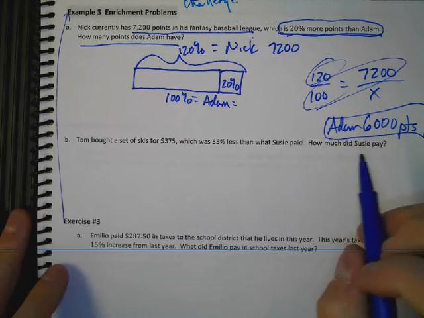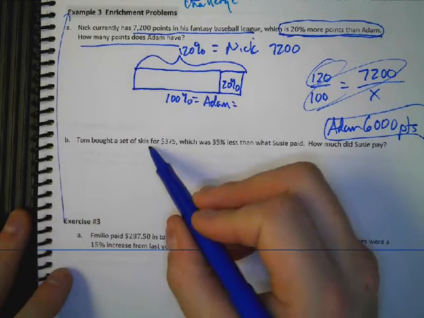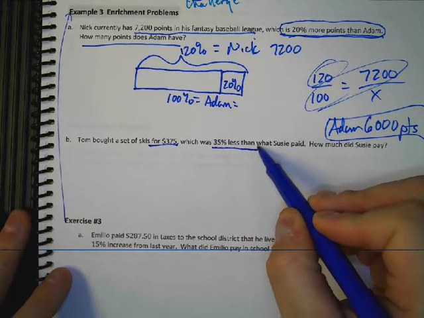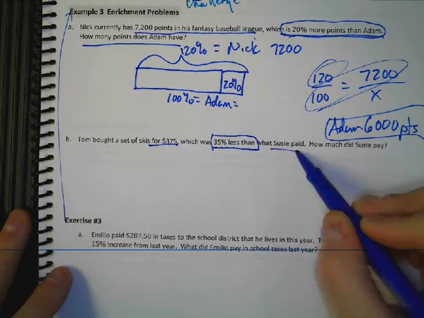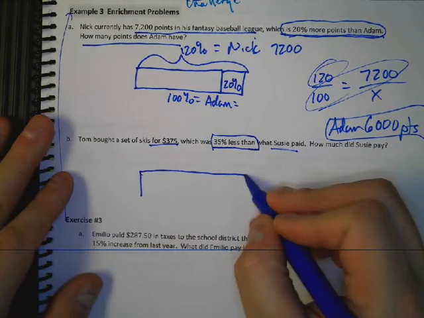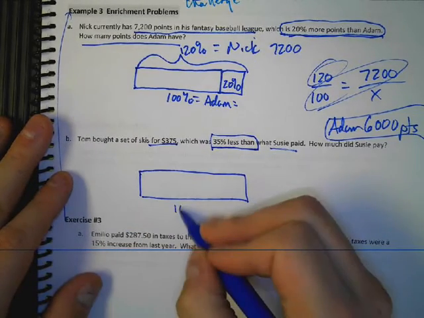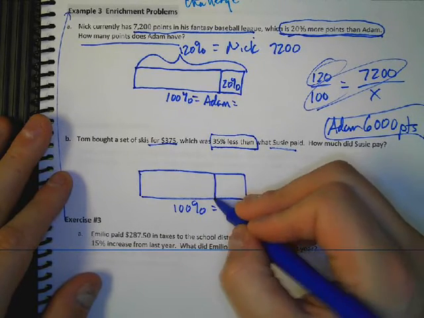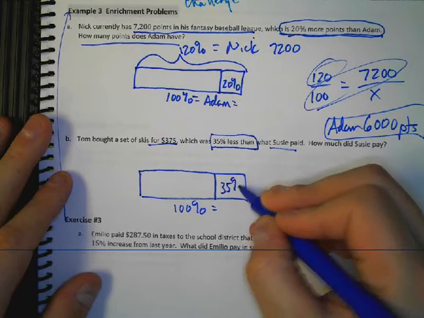Okay, Tom bought a set of skis for $375. It was 35% less than what Susie paid. How much did Susie pay? So now watch this. So I have my piece of tape that is 100%. Okay. 35% less.